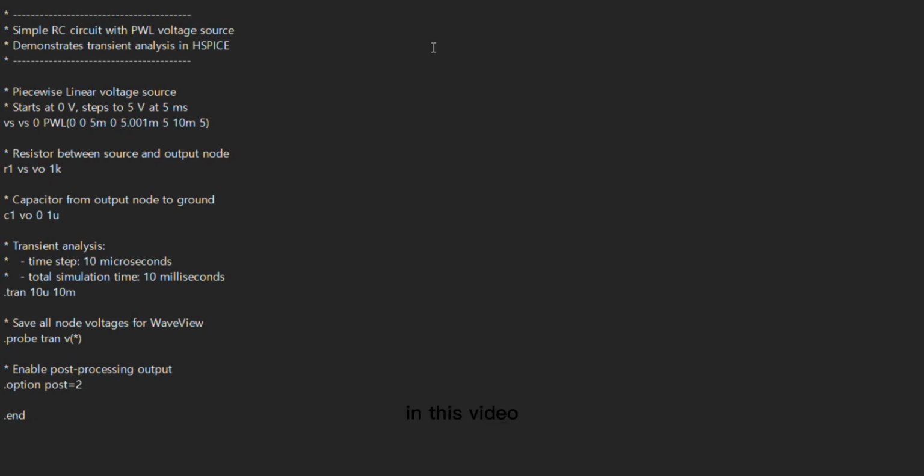In this video, I'm going to show a very simple first example of running a transient analysis in HSPICE. We analyze an RC circuit given by a time-independent voltage source and look at the waveforms in WaveView. First, we have here the settings or the netlist already built.